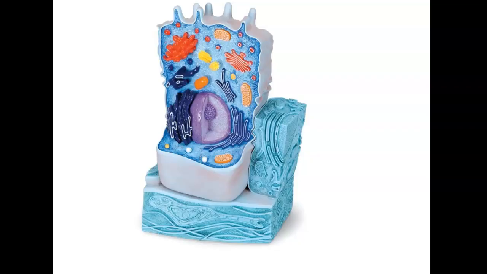Also, they metabolize fatty acids and synthesize certain phospholipids. Lysosomes are sacs that are filled with digestive enzymes that digest particles brought into the cell, old and worn out organelles, and even the cell itself. So both peroxisomes and lysosomes contain enzymes that help clean up.